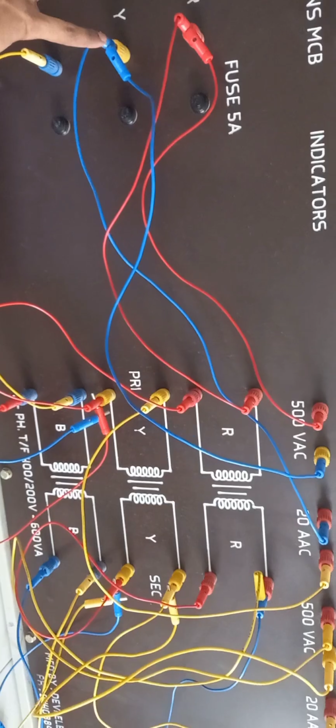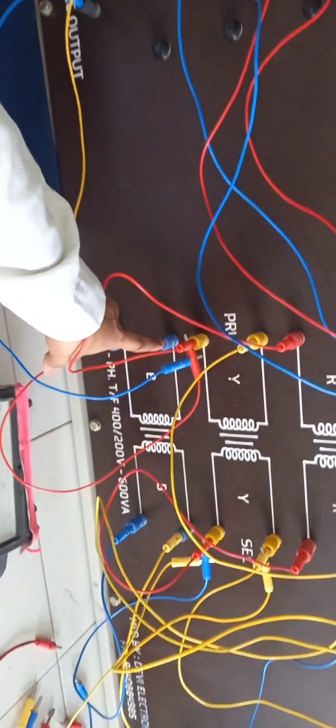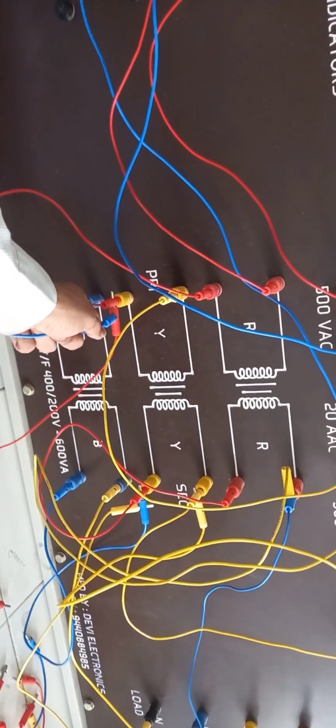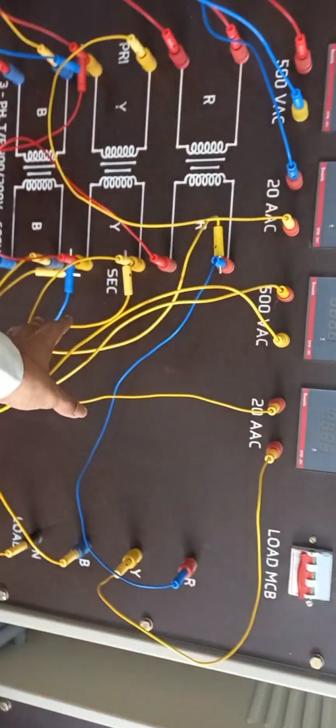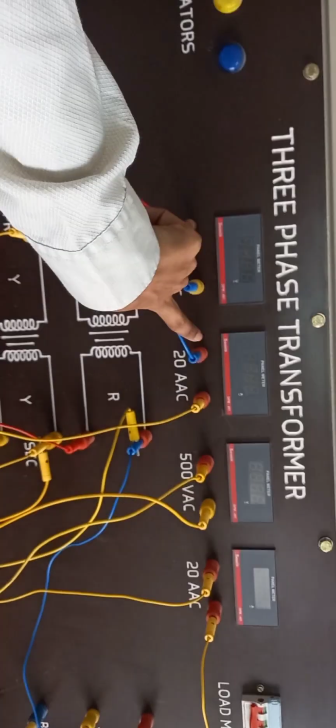Directly R phase is connected to R phase, and Y phase is connected to the ammeter, and the ammeter's second terminal is connected to the Y phase first terminal, as well as B phase is directly connected to B phase first terminal, and the neutral point is connected to the second terminal, and the same at the secondary side also. Here I have taken 2 voltmeters for line voltage measurement and 2 ammeters for current measurement.